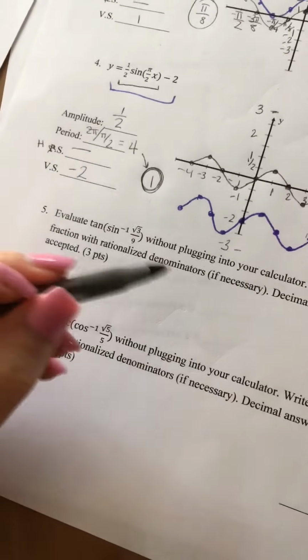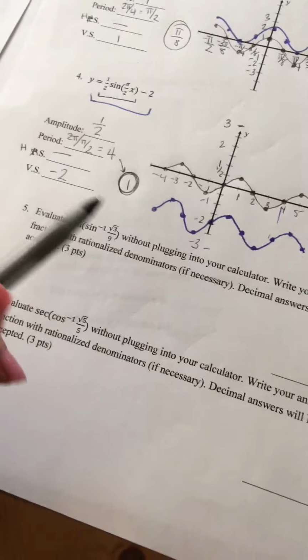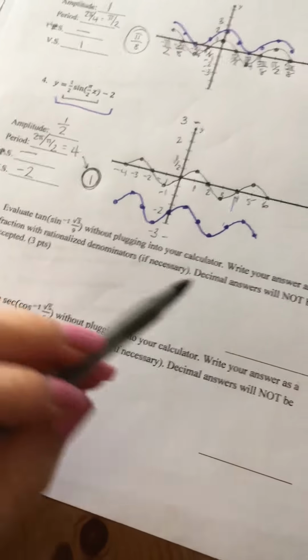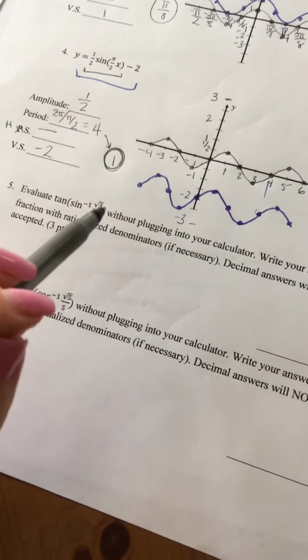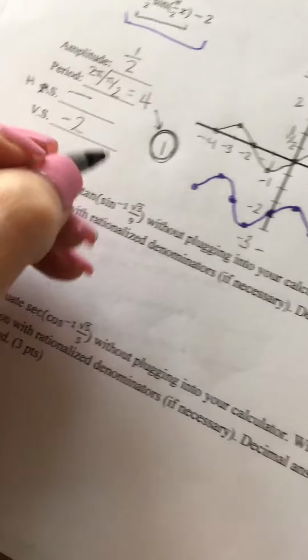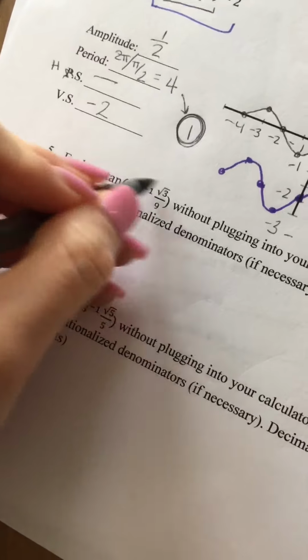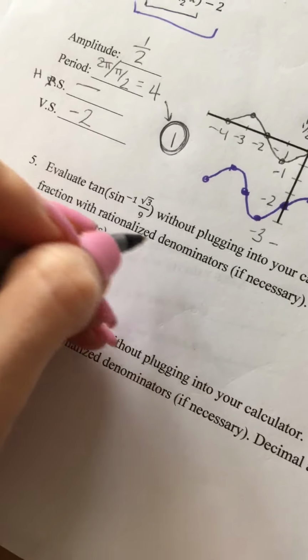So 5 and 6 are kind of the same question, but slightly different. They were just with different trig functions, really. So evaluate tangent of sine inverse of √3/9 without plugging into your calculator. All right, so we talked about this. We work from the inside out. So this inside piece tells us our triangle.